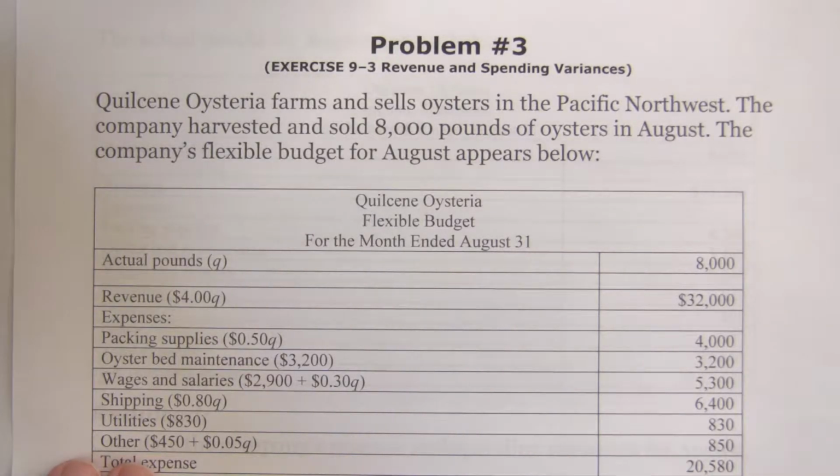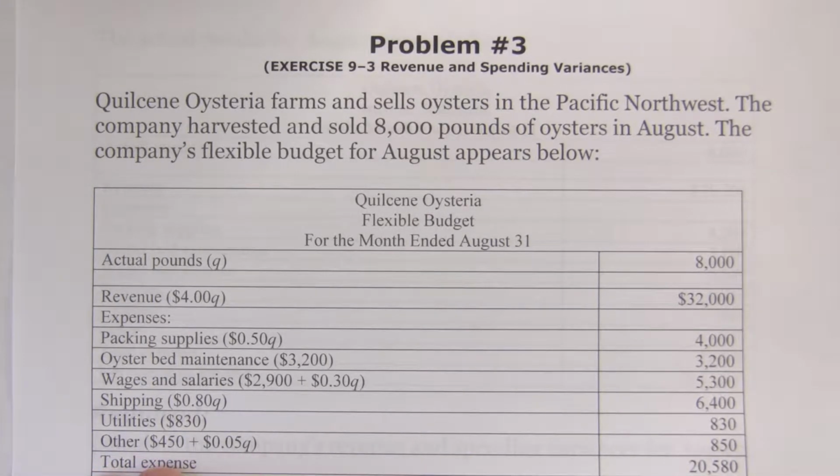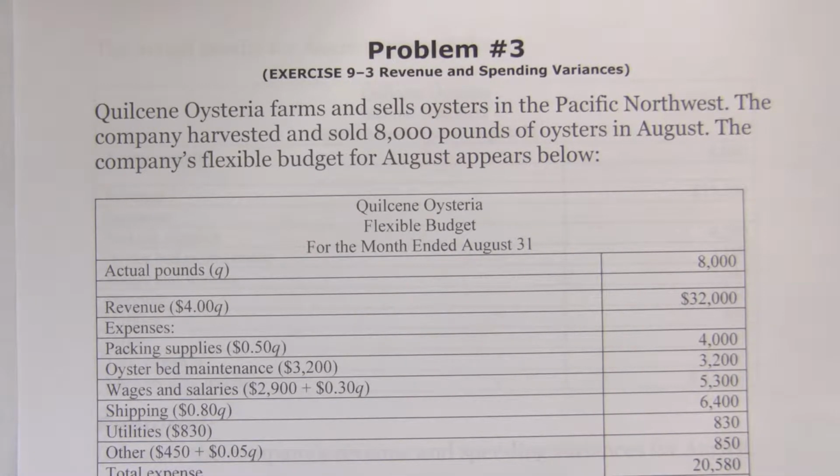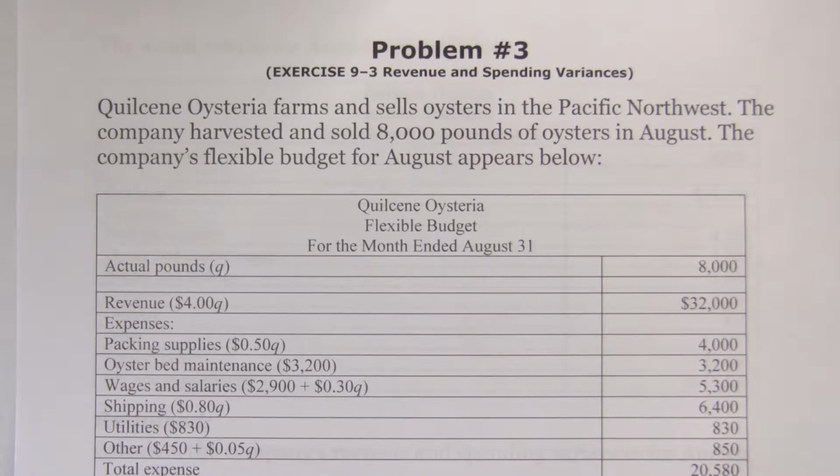Problem 3 in Connect, exercise 9.3 in your book, talks about an oyster company, I'm not even going to try to say that name, that farms and sells oysters in the Pacific Northwest, and they want us to compare the flexible budget numbers with the actual numbers.